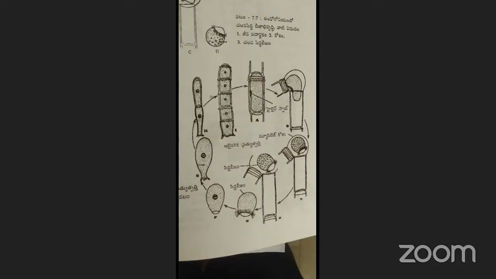The next one is reproduction. Oedogonium reproduces in three ways: vegetative, asexual, and sexual. Vegetative reproduction takes place by fragmentation and akinete formation. Already we discussed that. What is fragmentation?